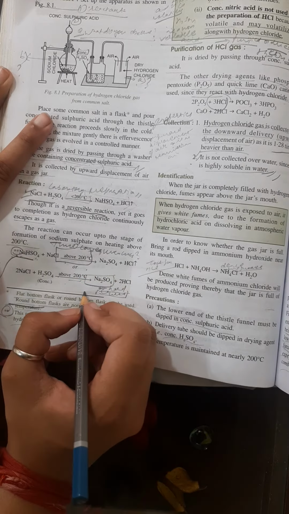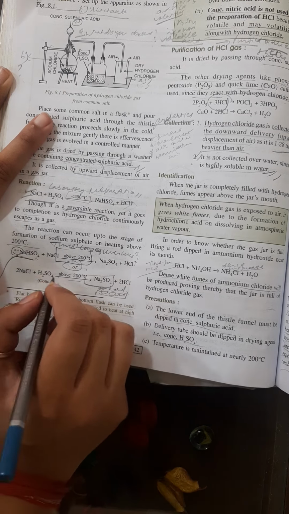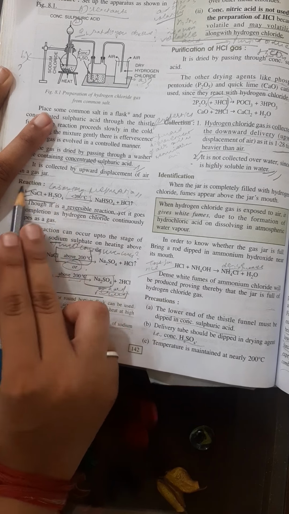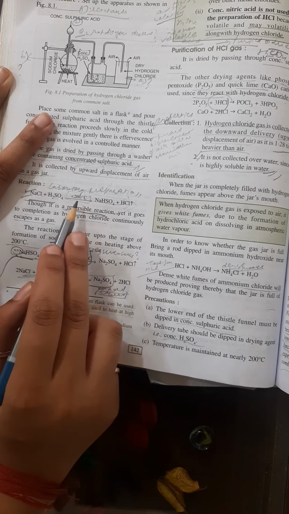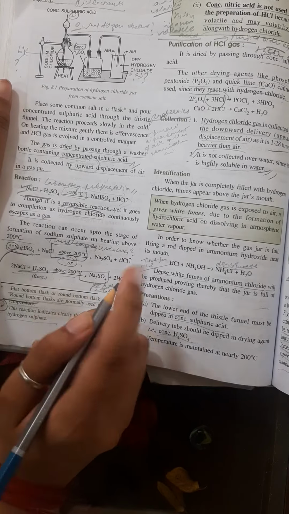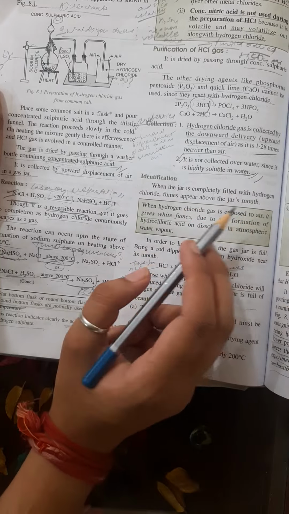Okay, and so above 200 degrees Celsius, if you promote that, we will not take this reaction. Instead, we will take this one, the reaction we have done below 200 degrees Celsius. Then we will get Na2SO4, which is a hard crust. We will read it. Okay, so here we will come to the point of identification.